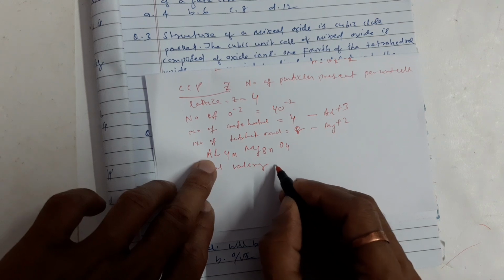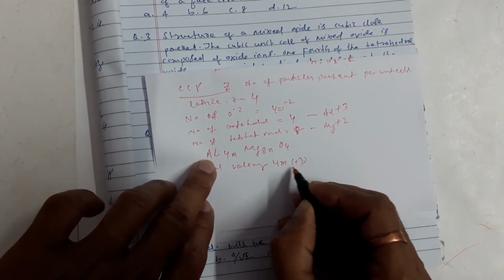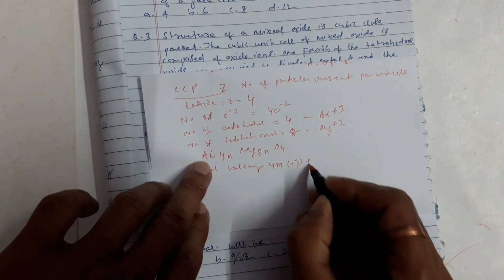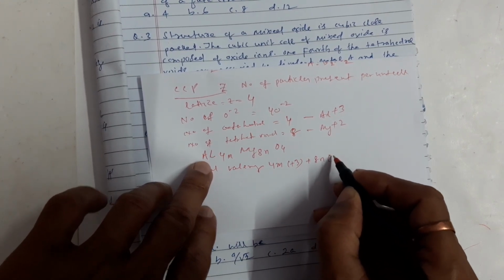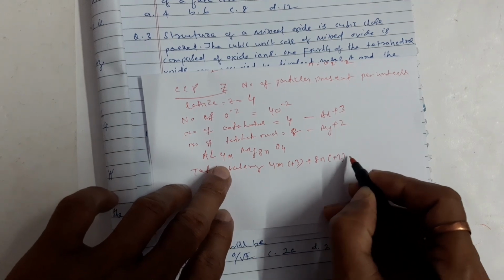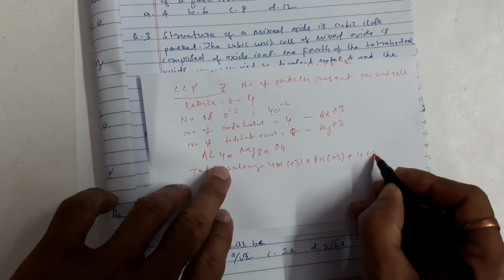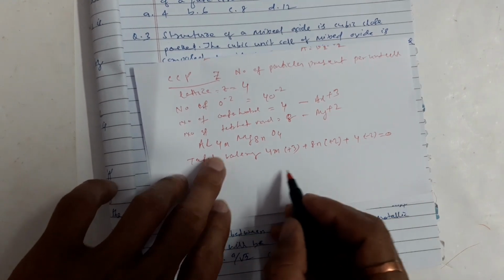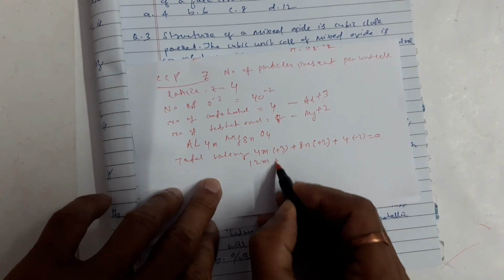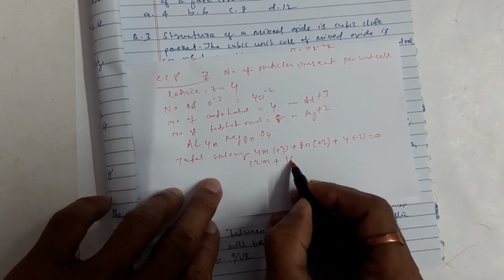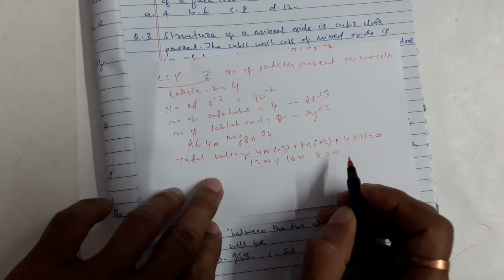So you will get 4m multiplied by plus 3, valency of aluminum plus 3, plus 8n multiplied by plus 2, valency of magnesium plus 2, plus 4 multiplied by minus 2, oxide valency minus 2, total is 0. So we'll get 12m plus 16n minus 8 is equal to 0.